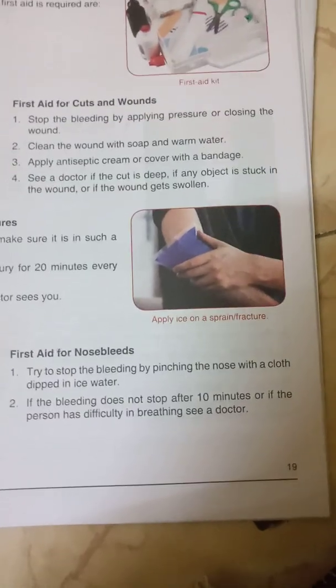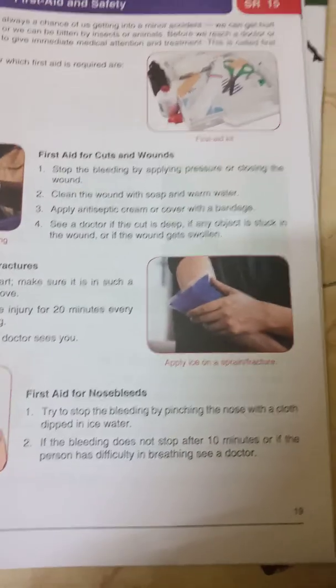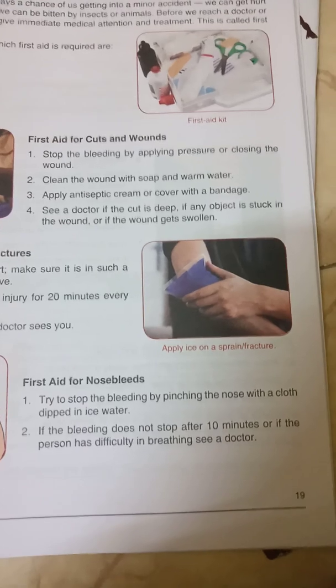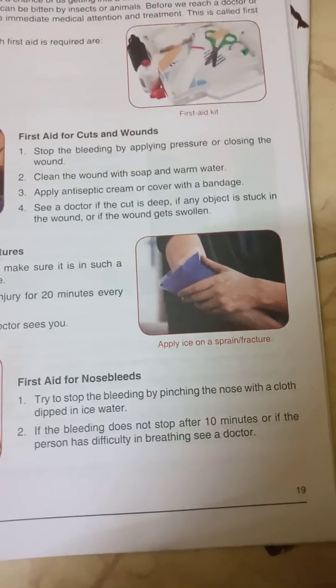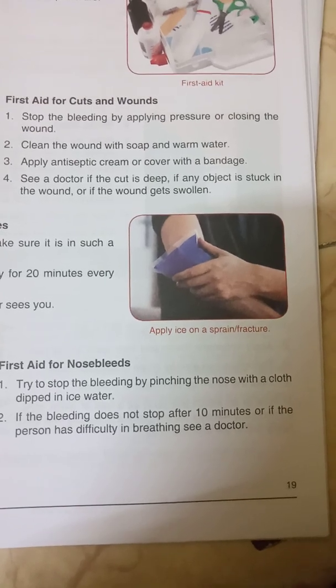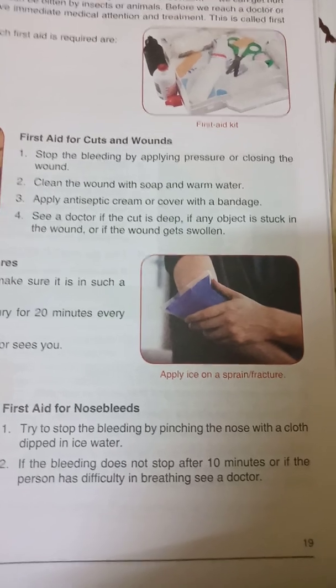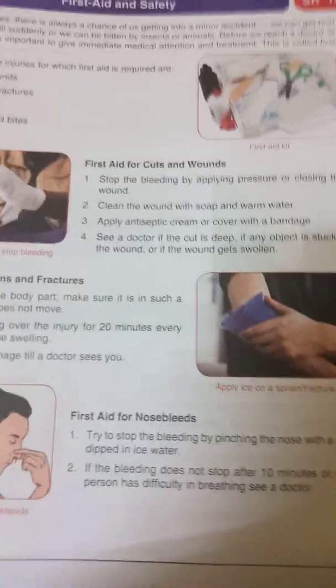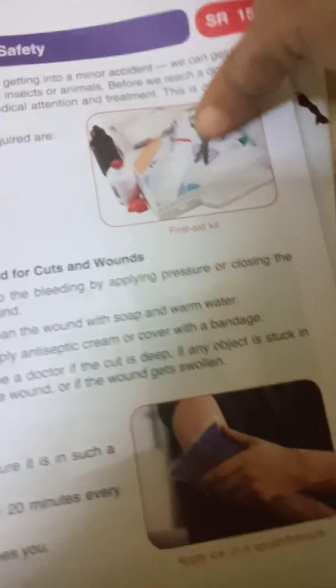Nosebleed means some people will have blood coming out of the nose. Try to stop bleeding by pinching the nose with a cloth dipped in ice water. If the bleeding does not stop after 10 minutes or if the person has difficulty in breathing, see a doctor. Okay. So these are the steps you have to follow.